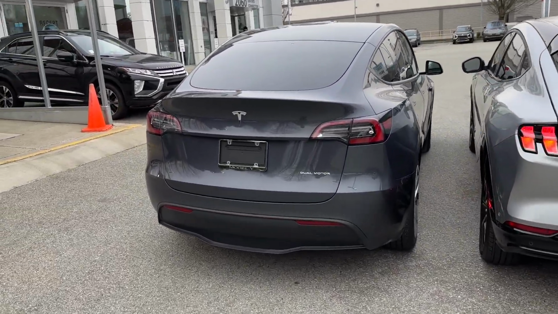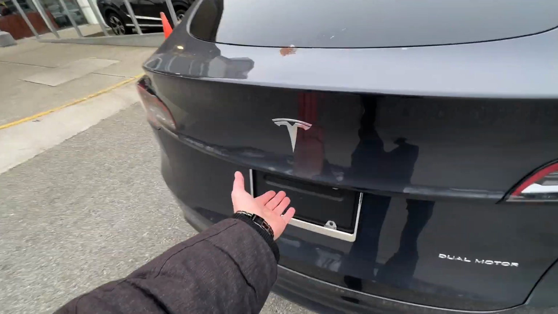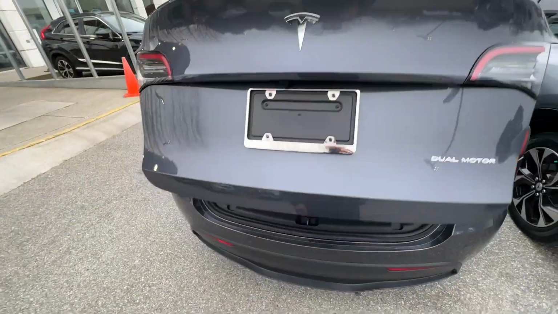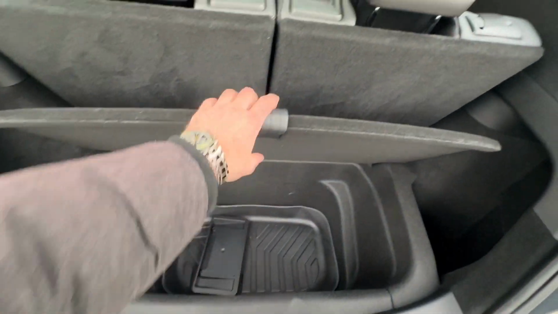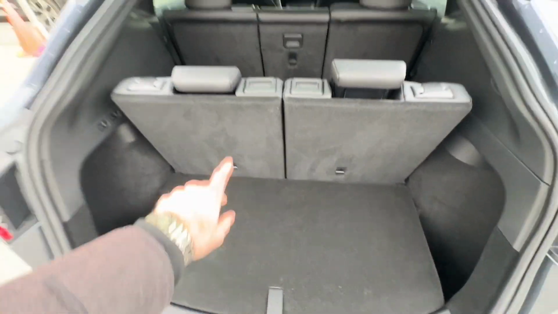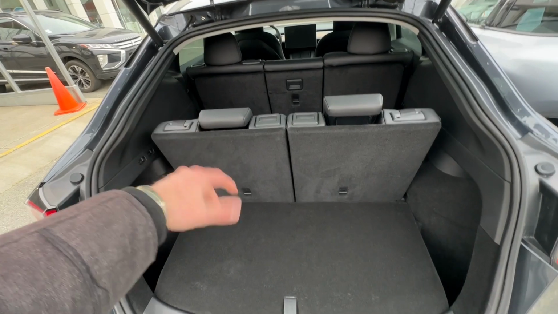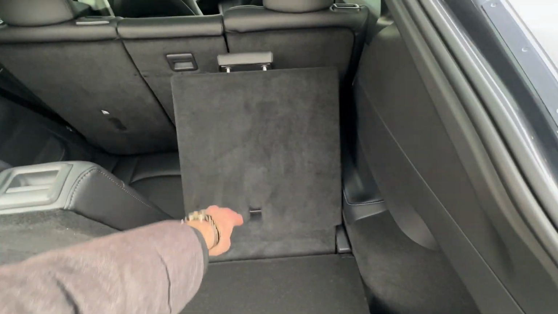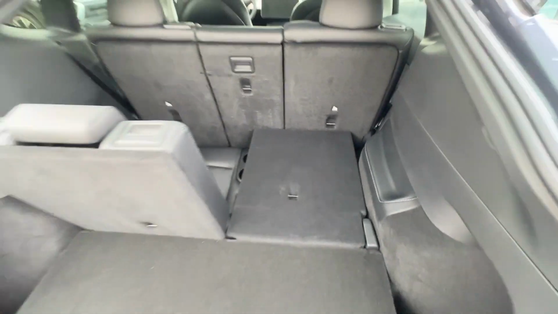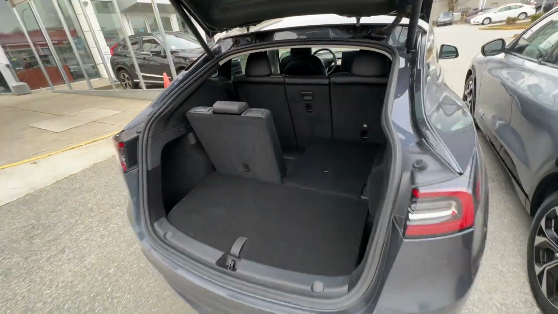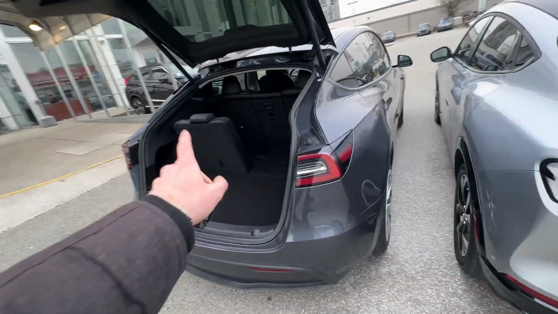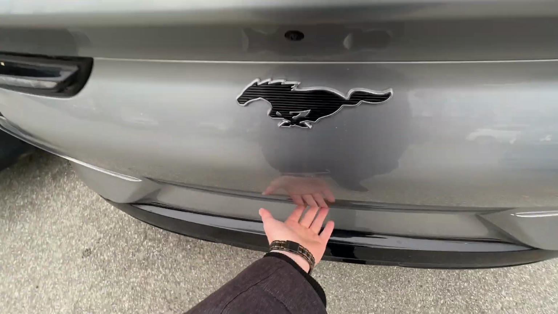Now let's check out the trunk space. Okay, good amount of trunk space. We have extra storage right here. This one, by the way, is a 7-seater. You do have a 7-seat option for Tesla Model Y, so we can fold it down, and then you have proper trunk space. So nothing beats this car in terms of trunk space.